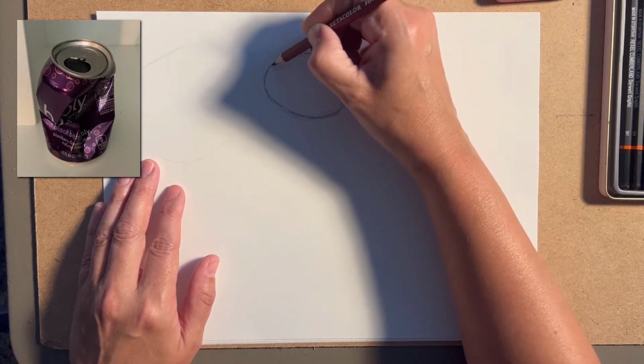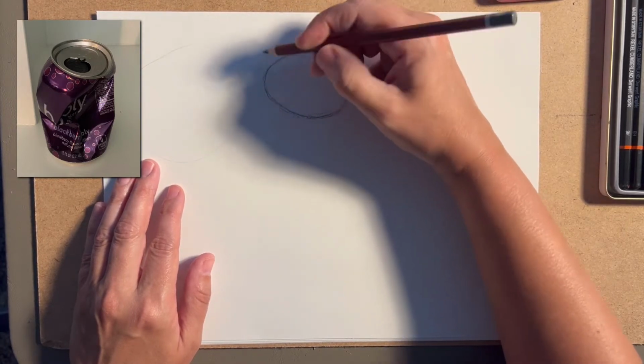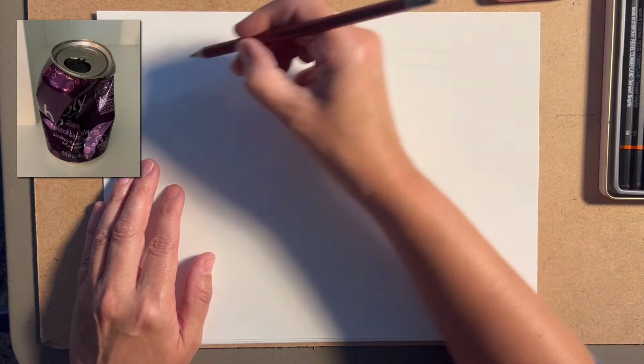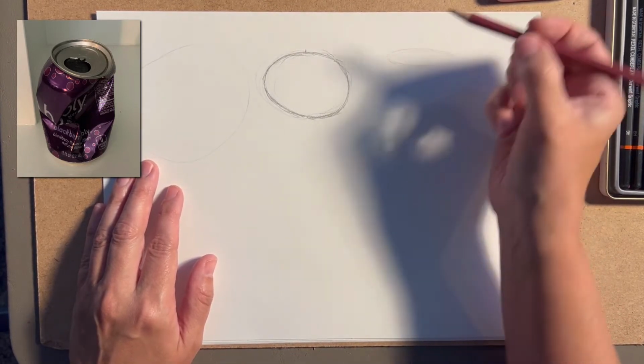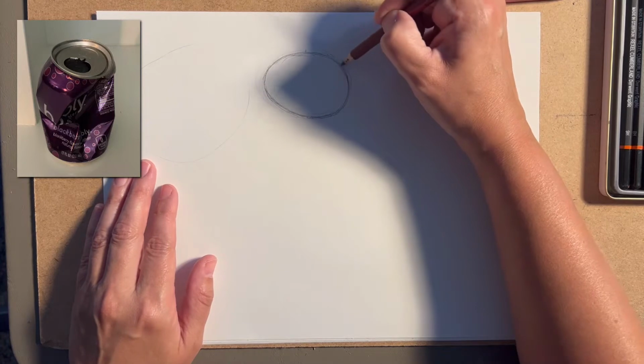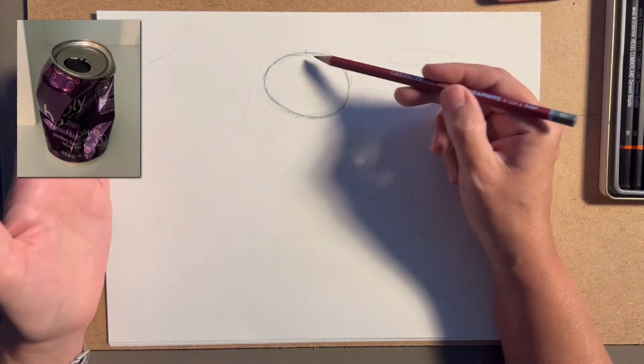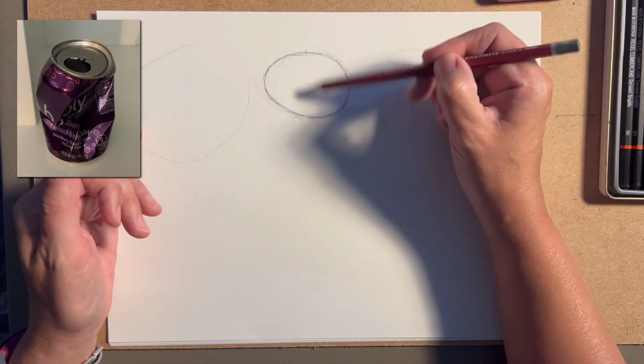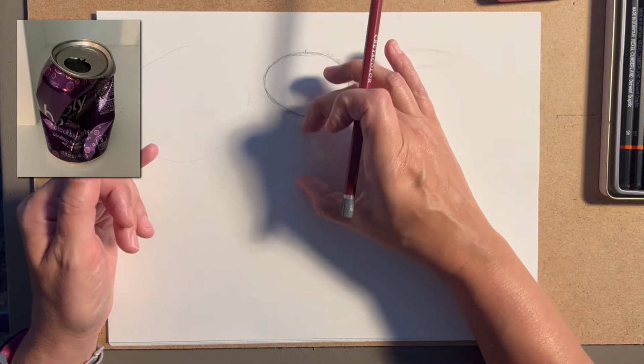I'm trying not to depend on what I think it looks like, because then I would end up drawing an ellipse more like this, or a more true ellipse.